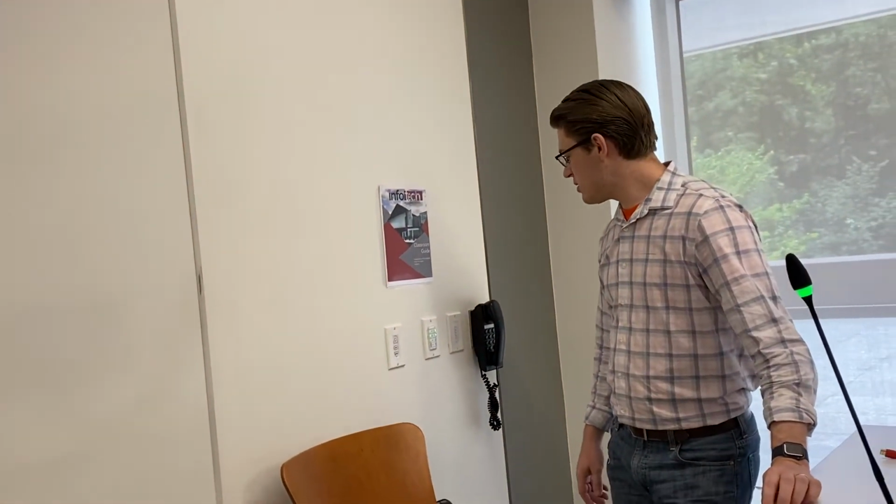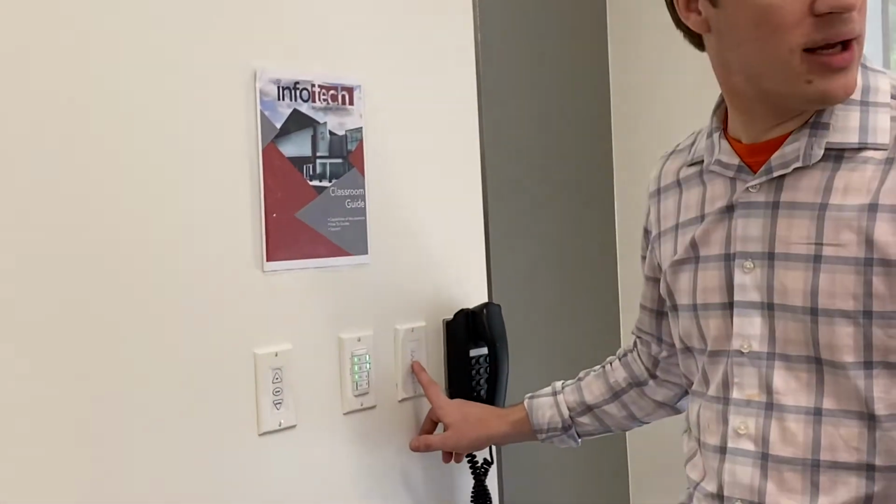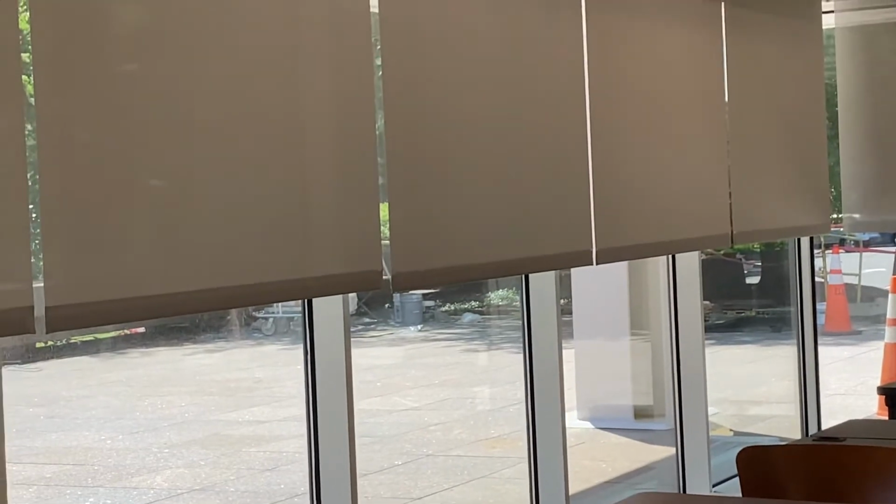And this is the teaching podium. Over here, you've got your controls. I can control the drop-down screens. I can also control the lights here. And then this little panel right here allows me to control the shutters. I could have different heights, so I could set it to middle, high, all the way up, all the way closed, whatever you want to do. However much light you want to have in the room. Bring it all the way up if you need to.